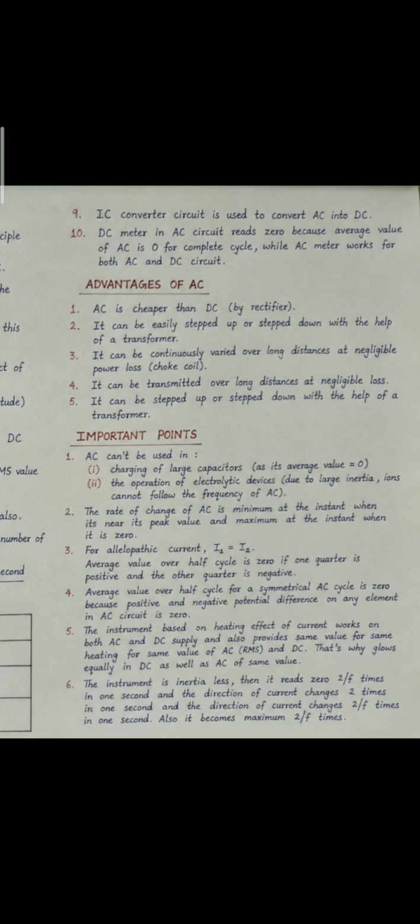Next, the average value of symmetrical AC for a complete cycle is always 0. That's why the average potential difference on any element in an AC circuit is 0. The average value over a cycle is 0 if one quarter is positive and another is negative, and for symmetrical AC it is 0 for a cycle.